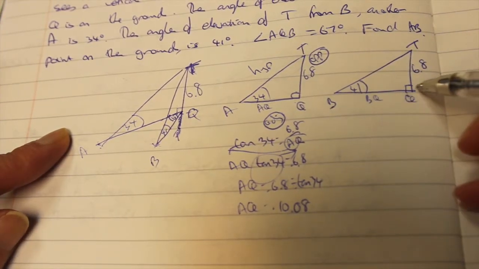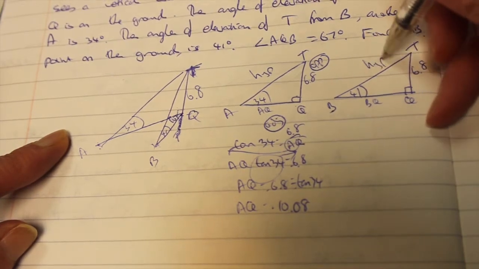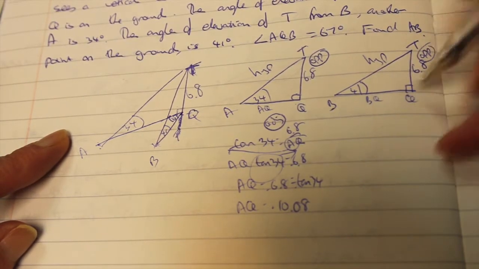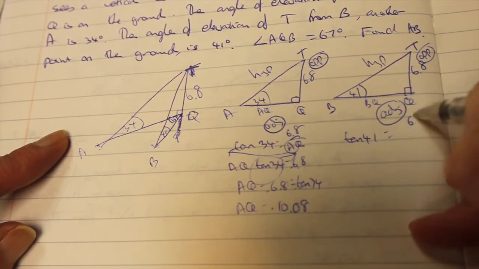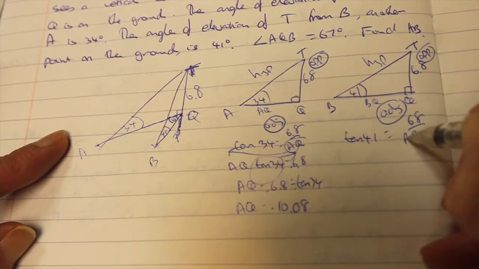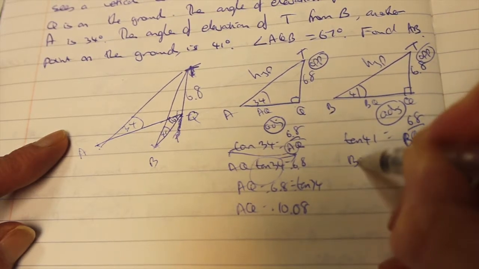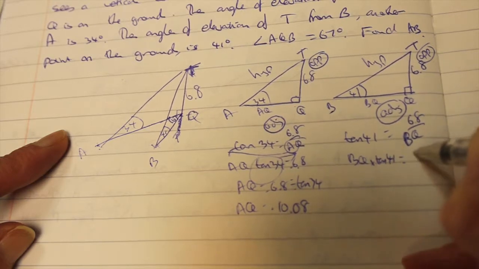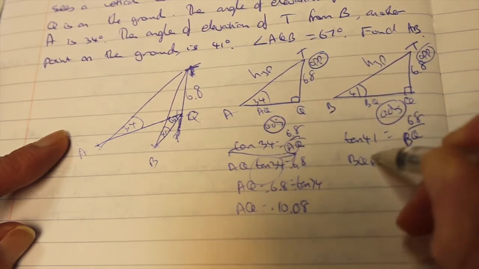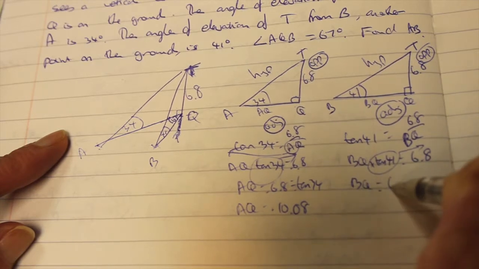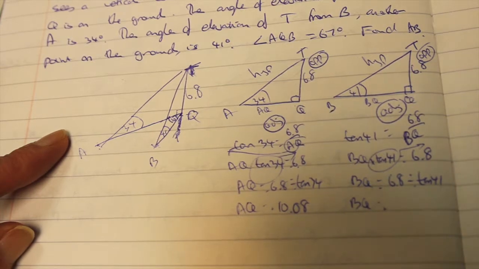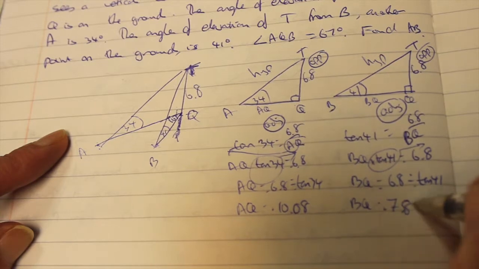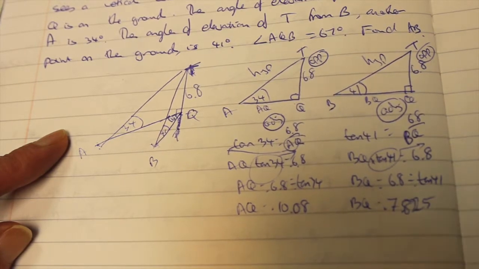He's going to do the exact same calculation as the other triangle. Hypotenuse, opposite, so I know, adjacent, what I want. Tan 41 is opposite over adjacent. Bring your BQ over and multiply. And then bring your tan 41 over and divide. So BQ is 6.8 divided by tan 41. So BQ, 6.8 divided by tan 41, gives me an answer of 7.8225.